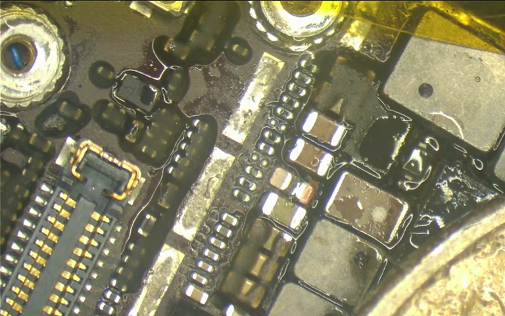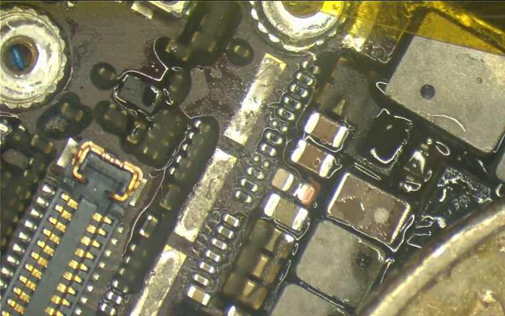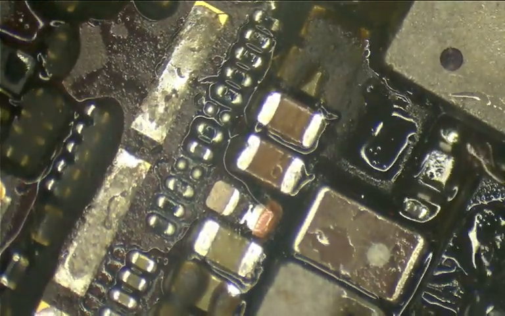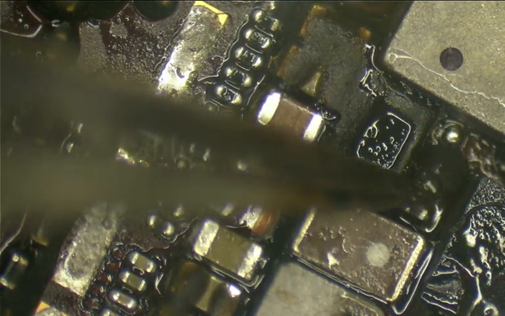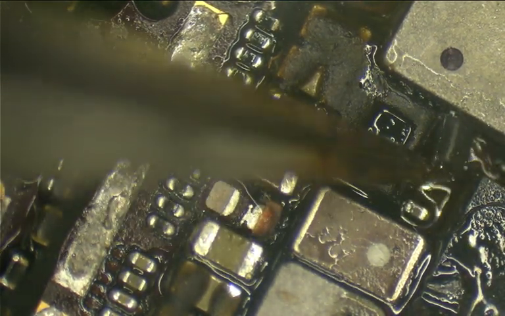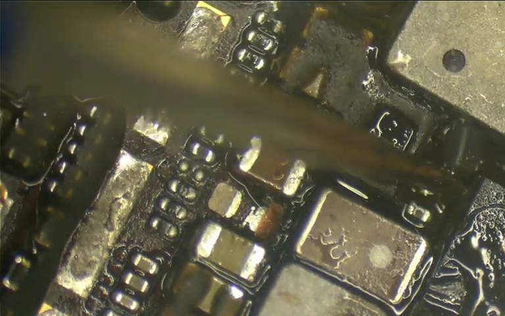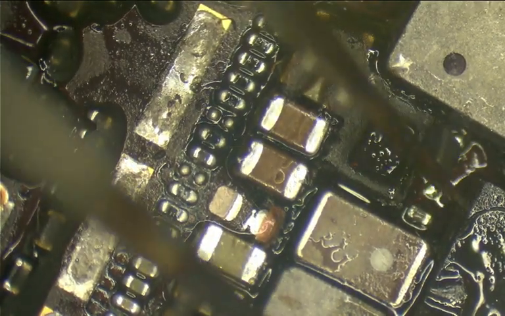Okay, so let's go ahead and put this back down. Oh, I forgot these tweezers stick. Oh, wrong tweezers.